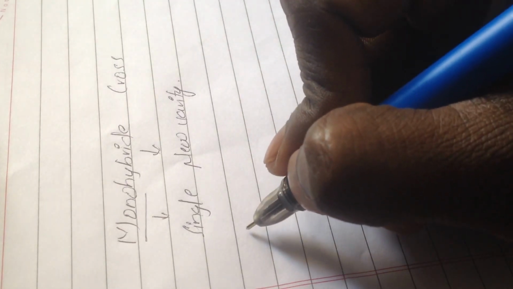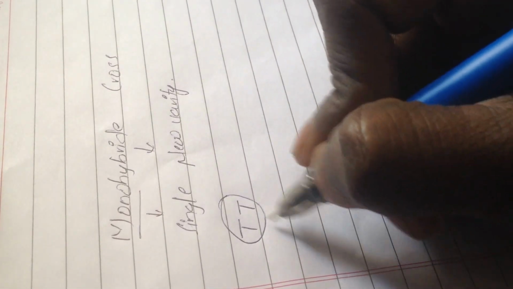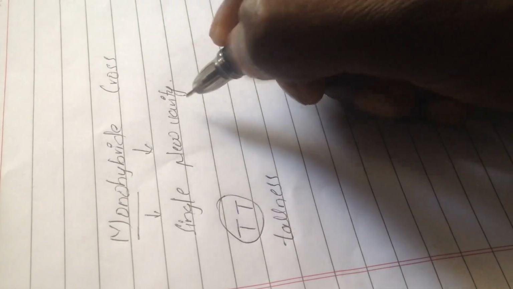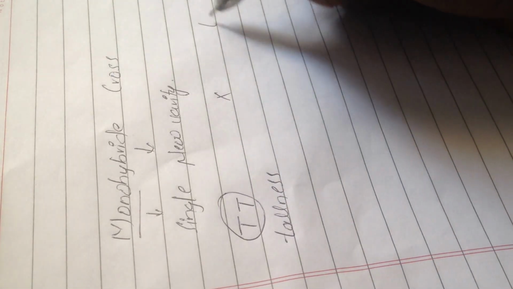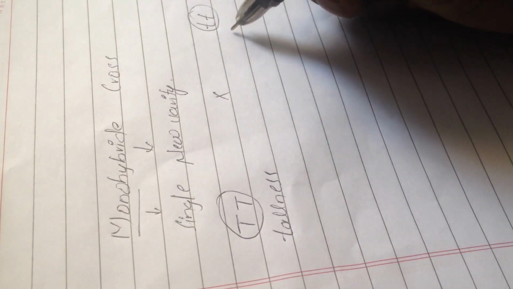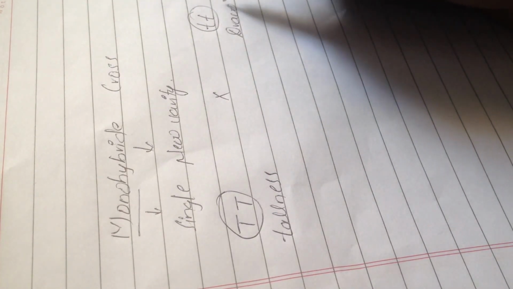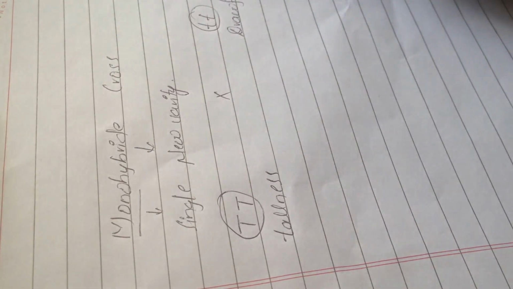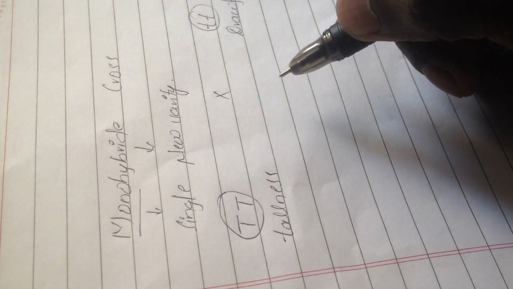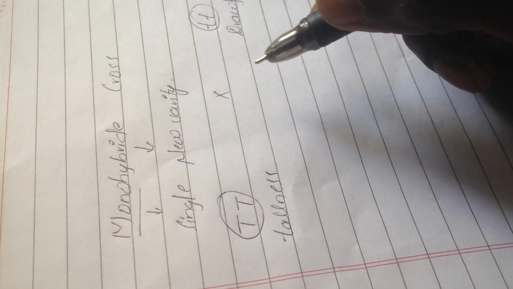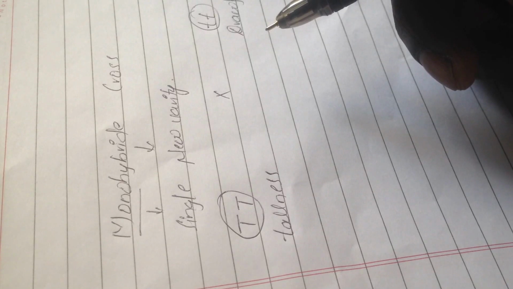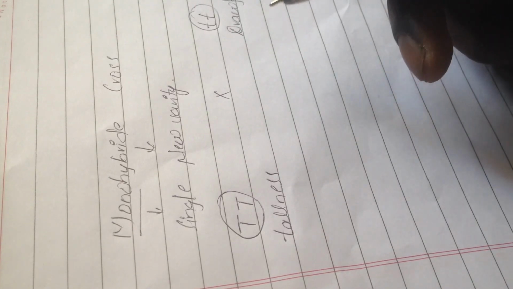Let us take a parental body with a characteristic tallness as a dominant, and another parent with a dwarf height. In this cross we are considering the height of a parent as a characteristic. We are doing the cross between the two parents by considering their contrasting character, that is height.